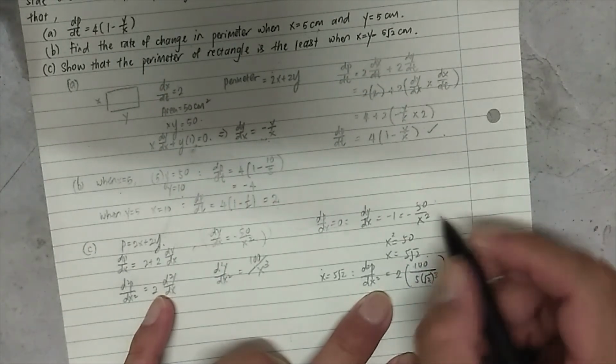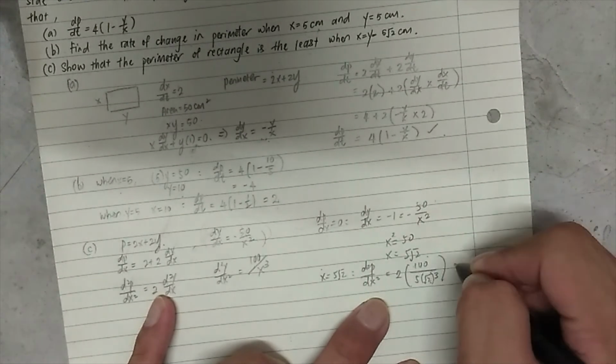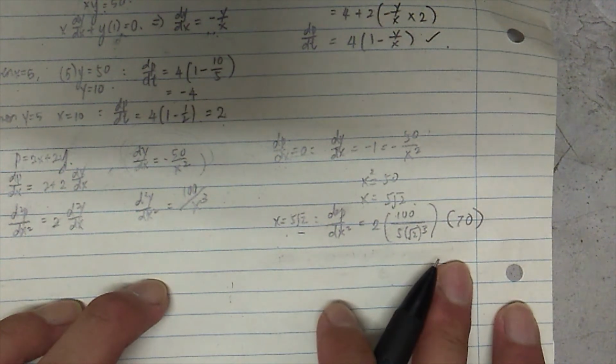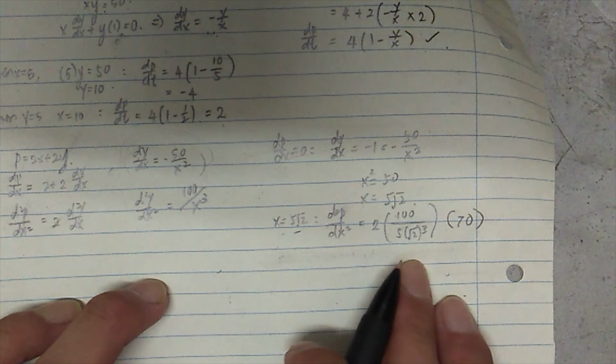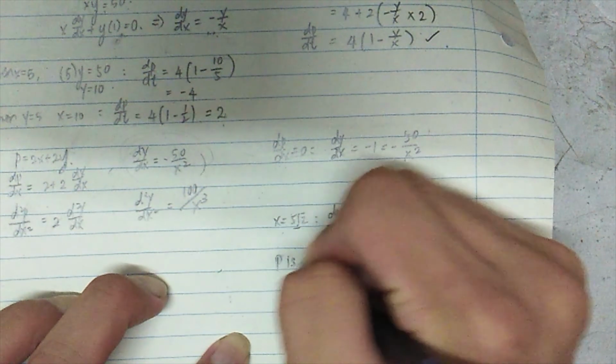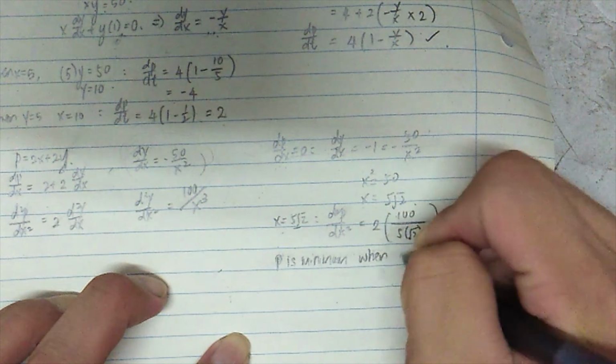Basically in this formula, we know that it is bigger than 0, so P is minimum. Basically it fits the question we are doing.